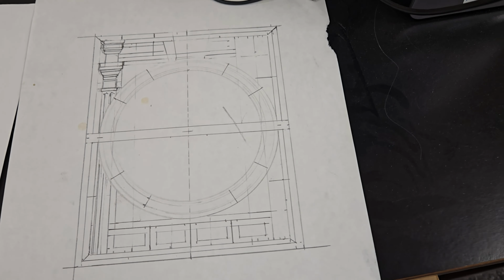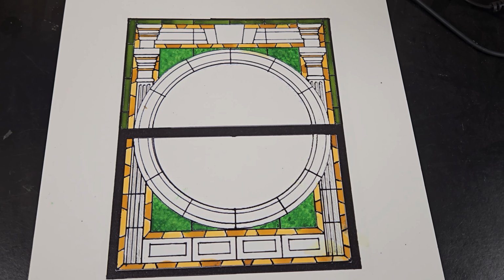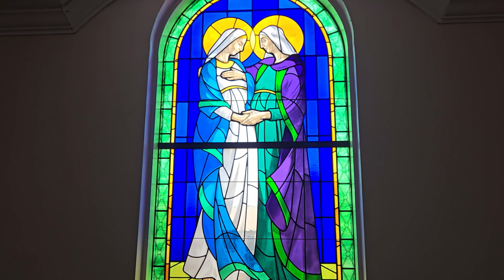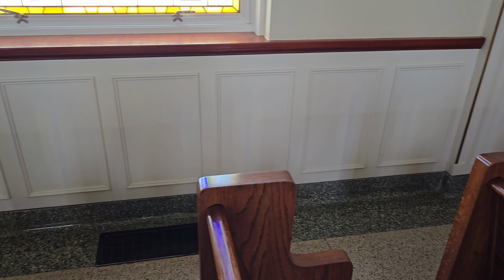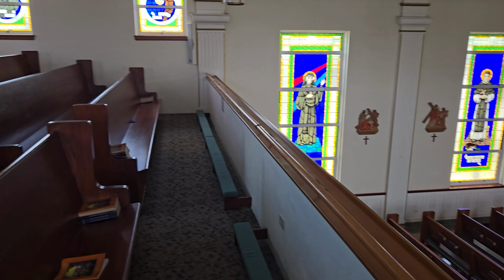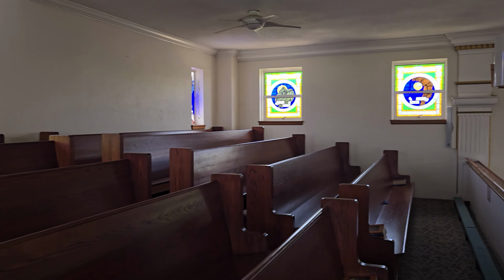Architectural compatibility is a critical consideration, but how do we ensure the design doesn't clash with the church's architecture? The new stained glass window should harmonize with your church's existing architectural style, whether it features Gothic arches, Romanesque curves, or modern lines. By ensuring that the design complements the church's structure, the window becomes a natural extension of the building's aesthetic, rather than it clashing with the space.